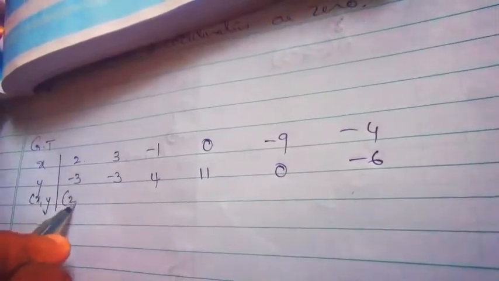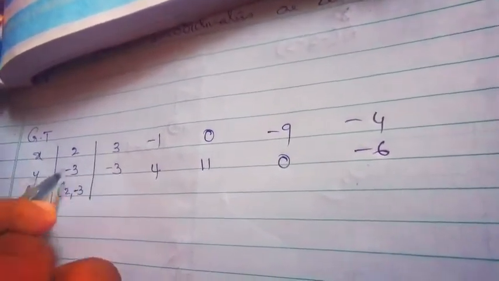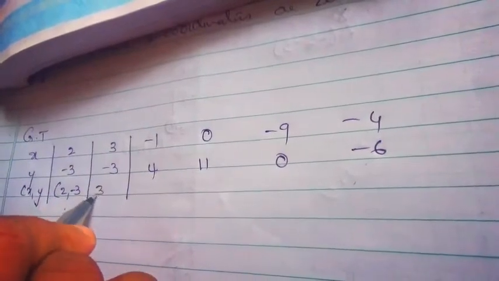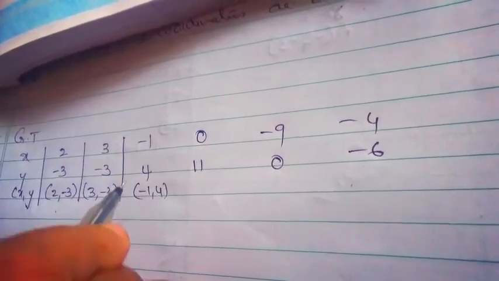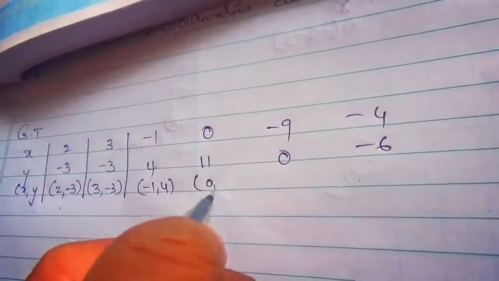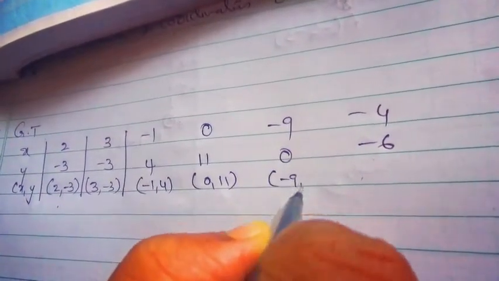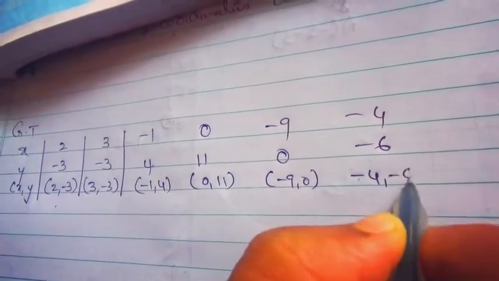Here you have to write 2 comma -3 as the x and y coordinates. Here we have 3 and -3. Here you write -1, 4. Here 0 comma 11. Here -9 comma 0. Here -4 comma -6. That's it.